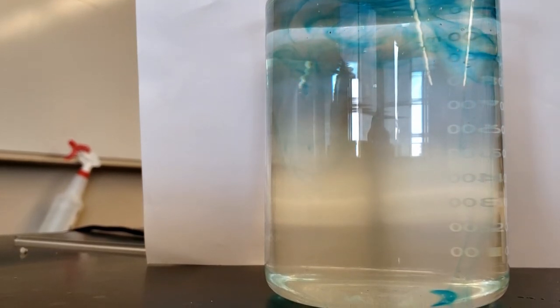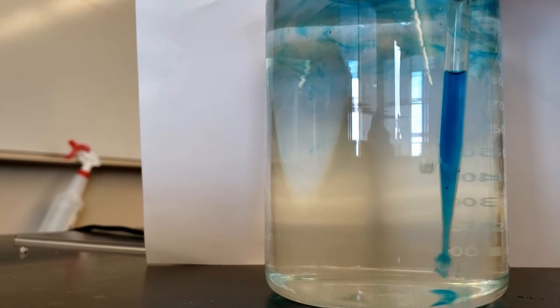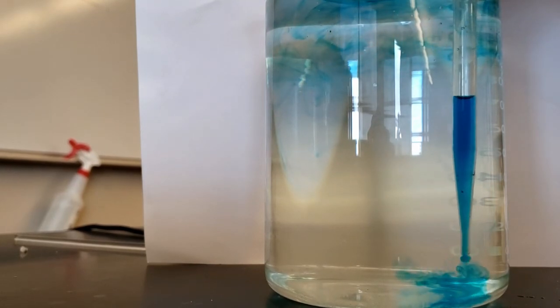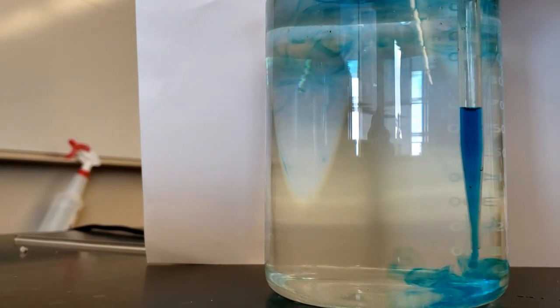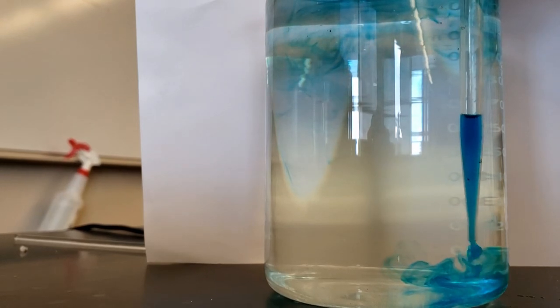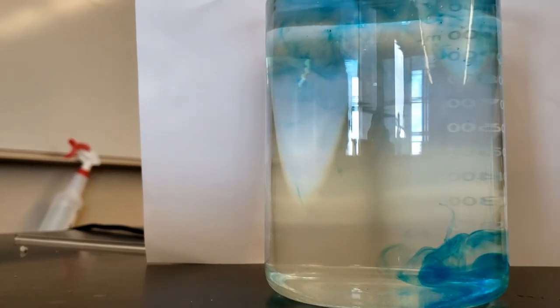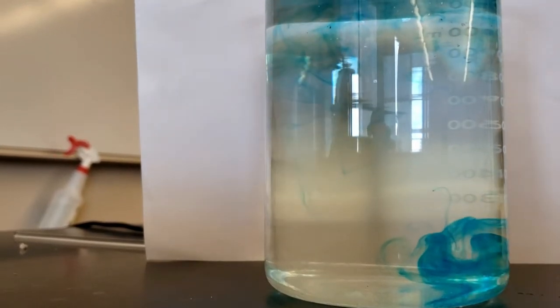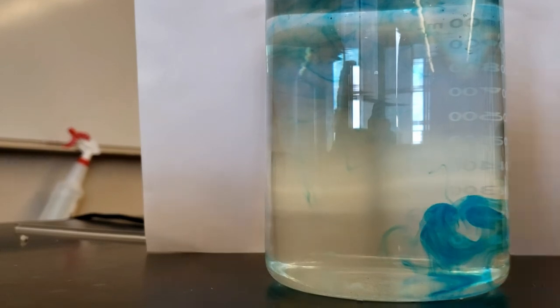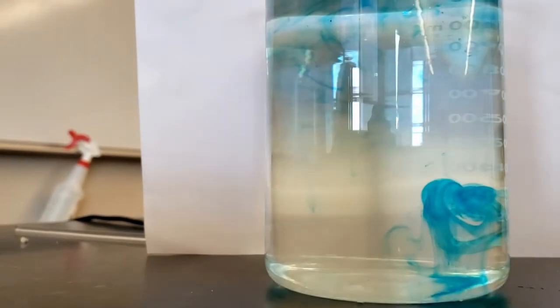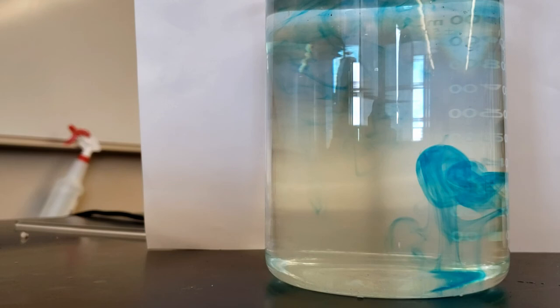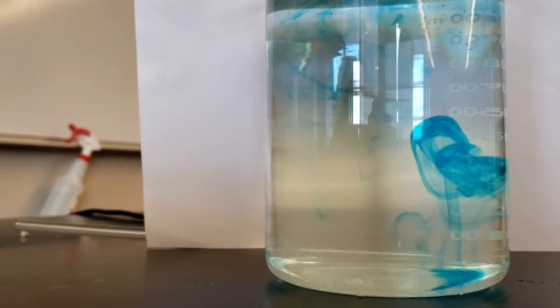You can see that it's starting to go back down as it cools. Let me put some more in. And we can kind of watch it again. But notice over here that it's starting to go back down. That's a convection current, guys.